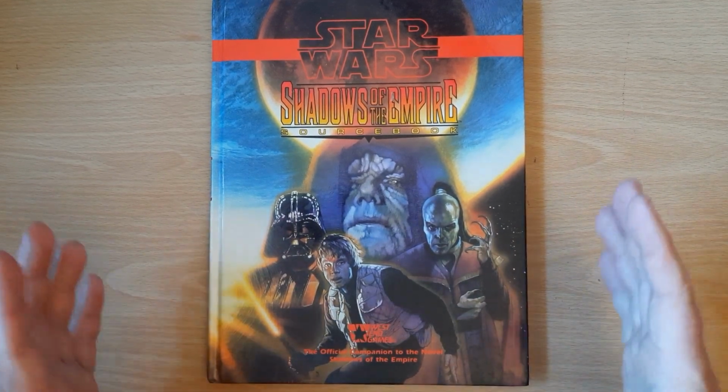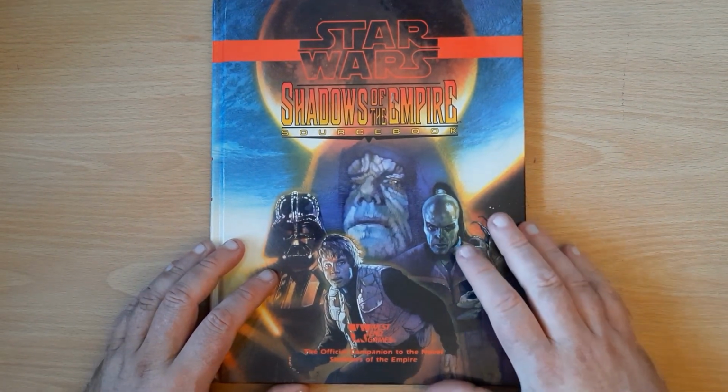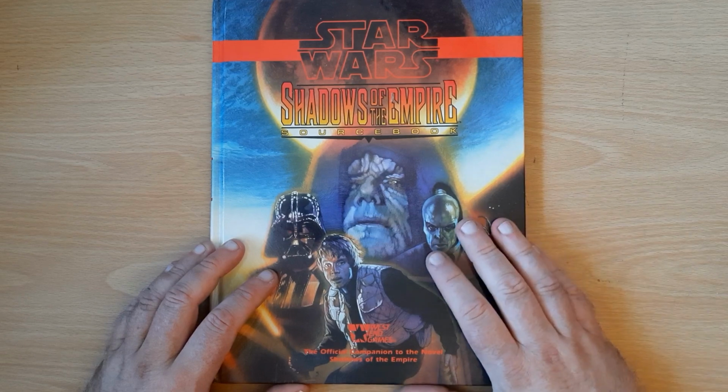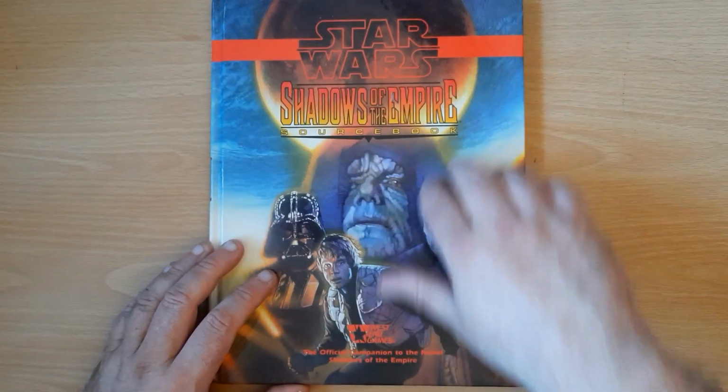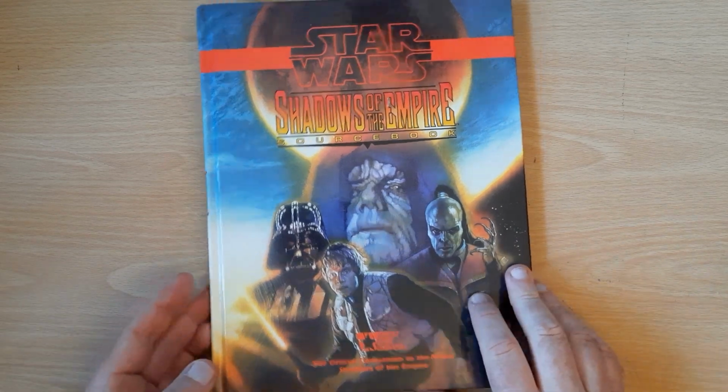But this is the role-playing game sourcebook. They released several others. They released a Planet's Guide. I believe there were a couple of adventures set in this setting, but this was the main sourcebook. So let's flip over to the back cover.